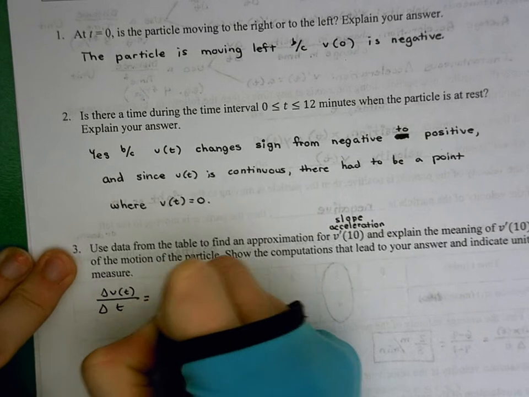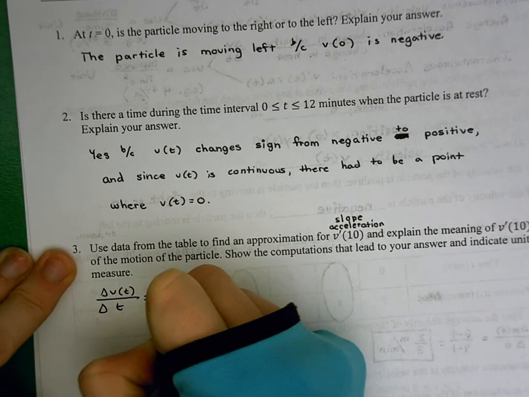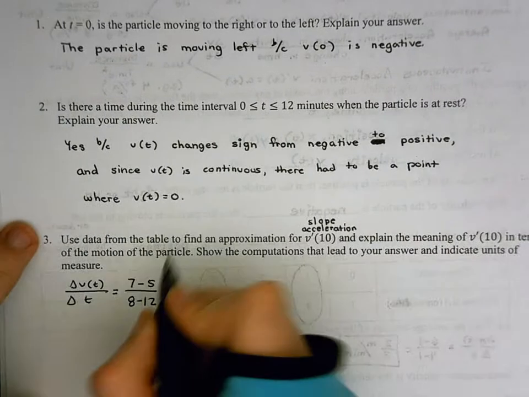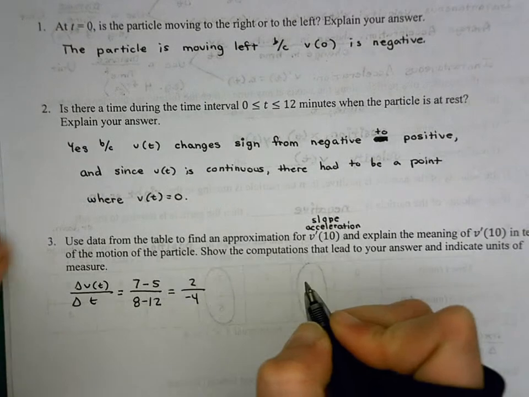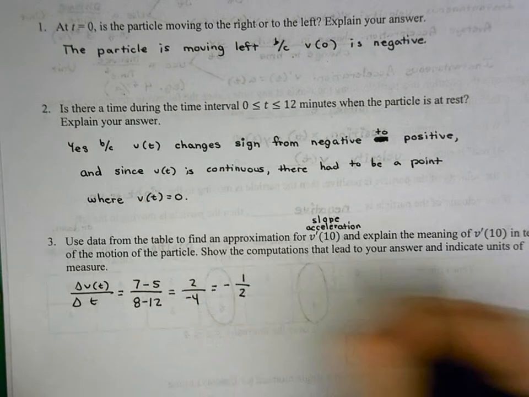My velocity went from 7 to 5, and time went from 8 to 12. Right, 7 to 5, 8 to 12, which is 2 over negative 4, which is negative 1/2. And they want units of measure.